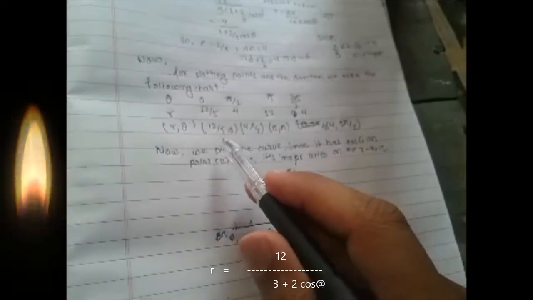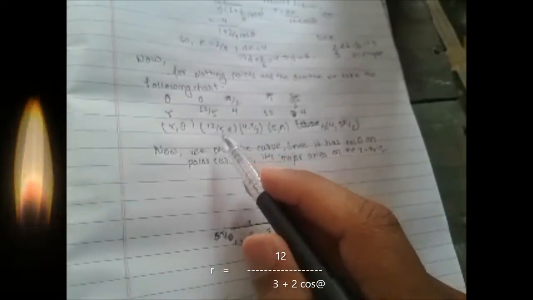Now 12 by 5 is between 2 and 3, 2 point something, so one point lies here.